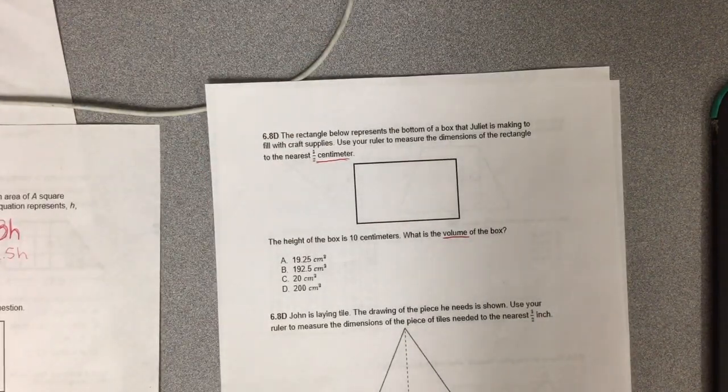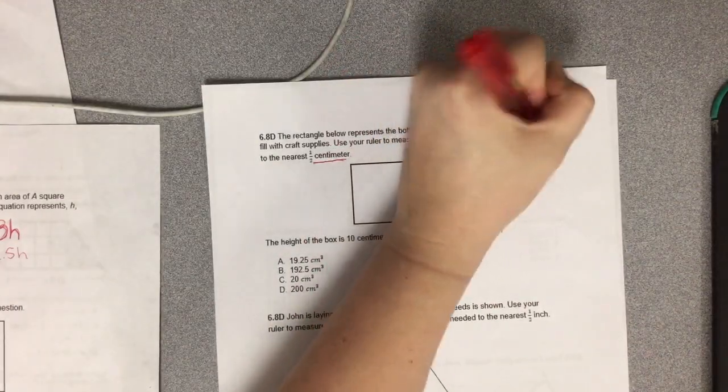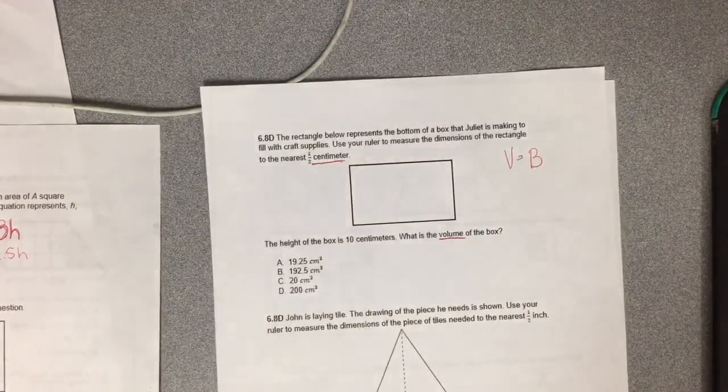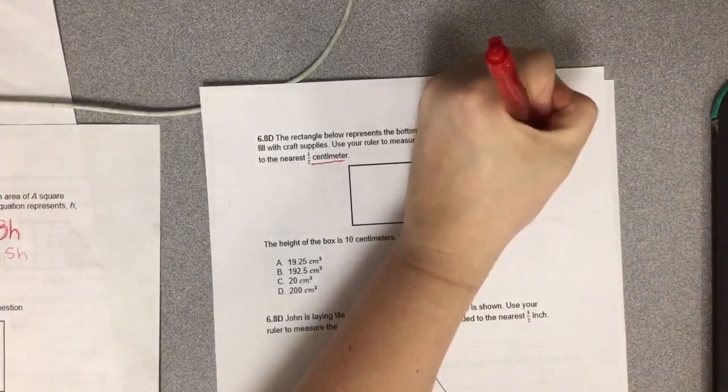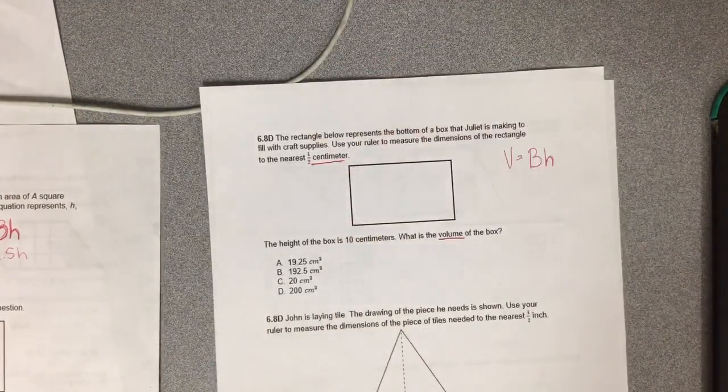Remember, volume is different from area. Make sure you're using the correct formula. The formula should be volume is equal to base, big B, that means the area of your base, multiplied by the height. All right.